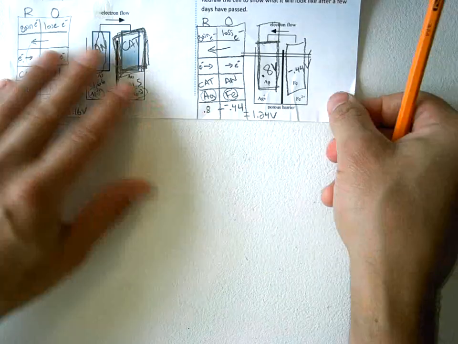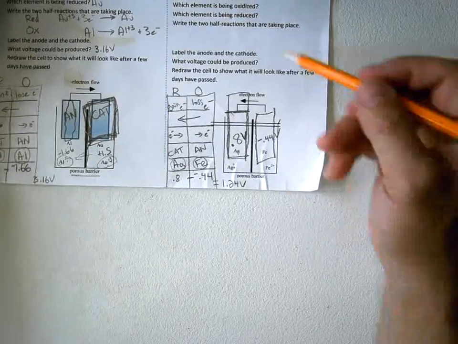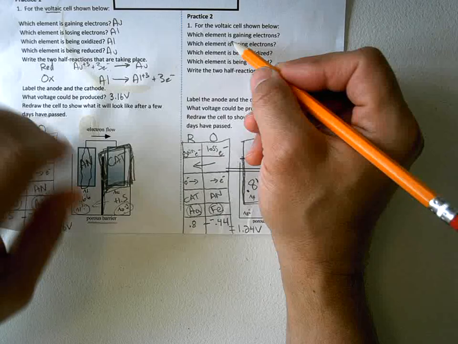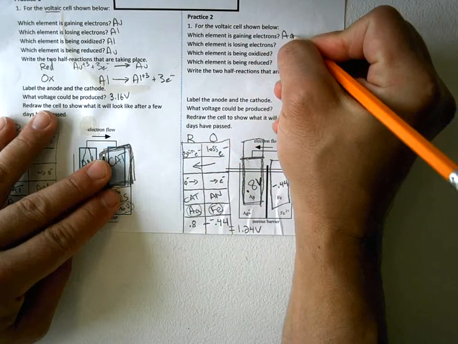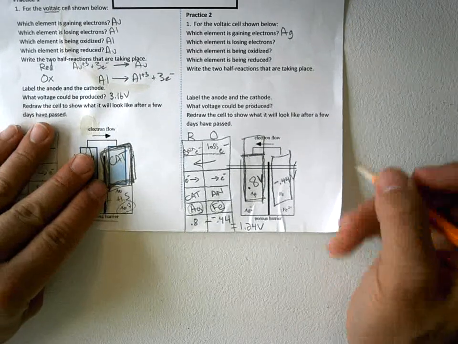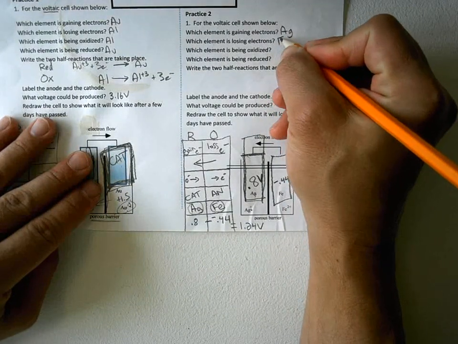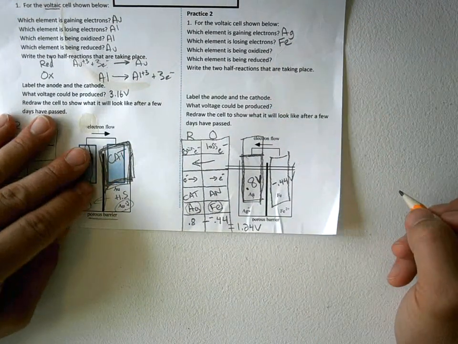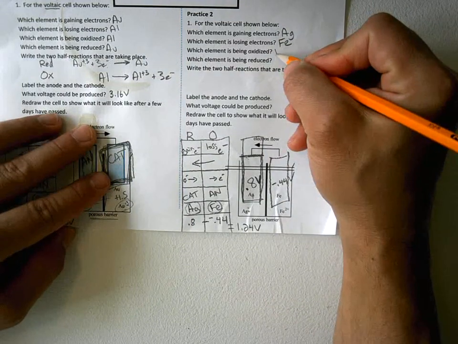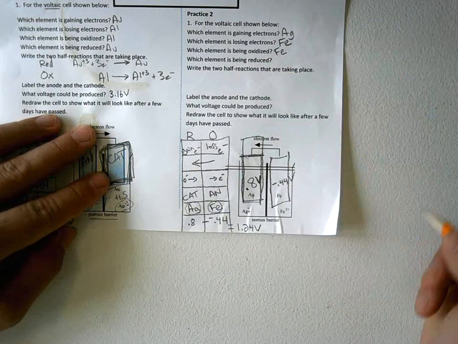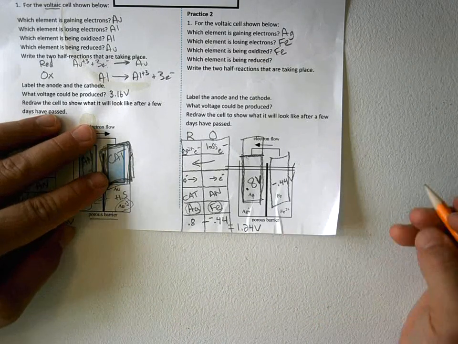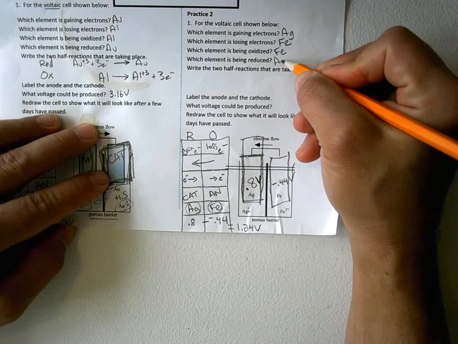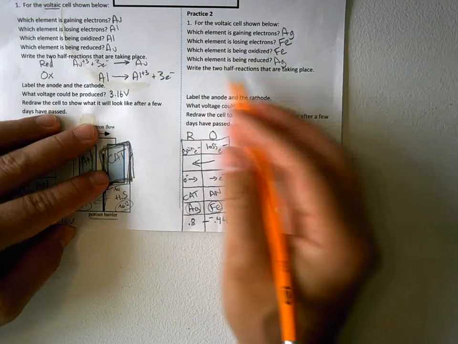Now all of our questions have already been answered. We just have to fill them out. Which element is gaining electrons? Well, it looks like the silver is gaining. Which element is losing electrons? The iron is losing electrons. Which one is being oxidized? LEO says GER. Whatever's losing electrons is being oxidized. Which element is being reduced? The silver.